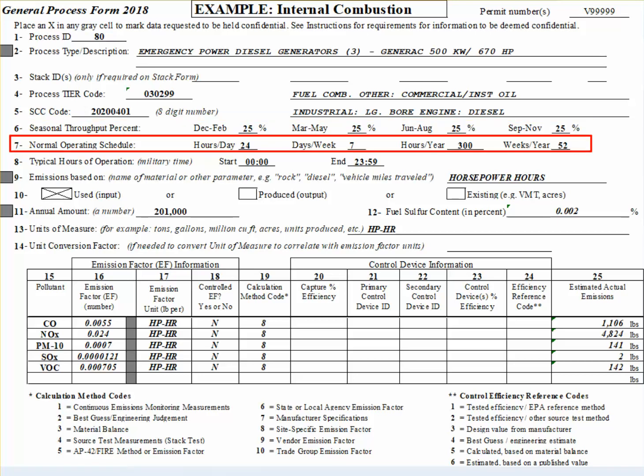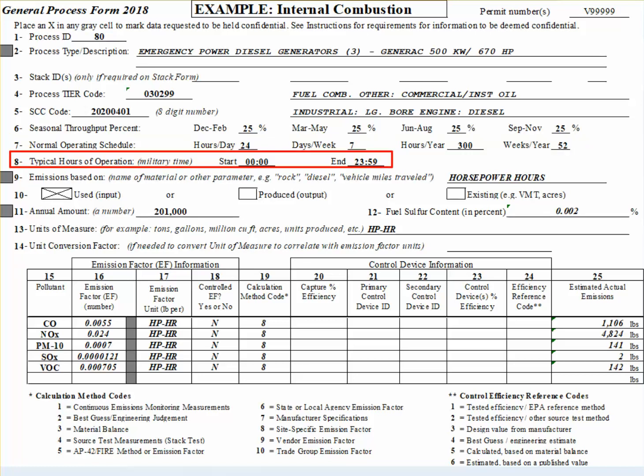The normal operating schedule describes the typical operation times. In this example, the emergency generator may run at any time during the year, so the hours per day are 24, days per week are 7, and the weeks per year are 52, while the hours per year are the number of hours that the emergency generators actually ran. Typical hours of operation in this example are for emergency generators, and therefore they could come on at any time, so the starting hours are 0000 and the ending hours are 2359 hours.